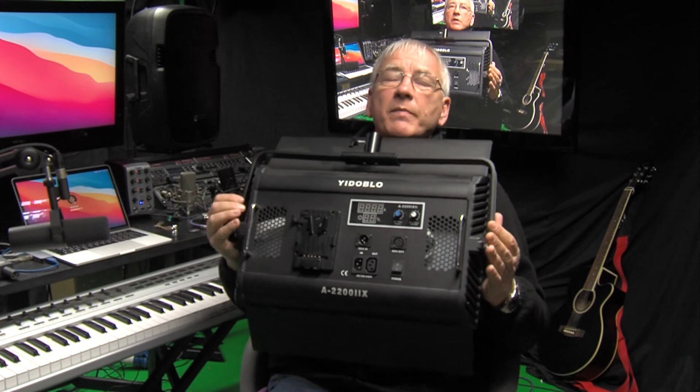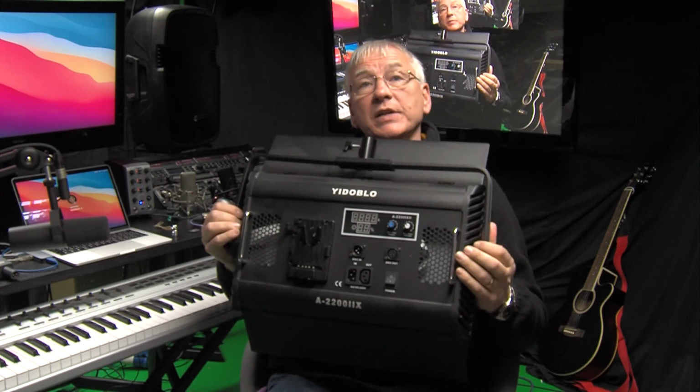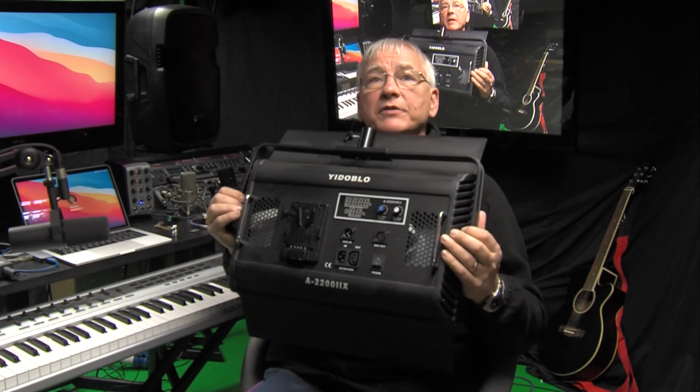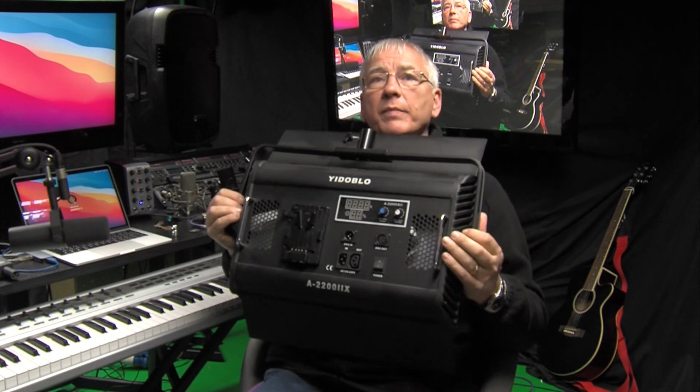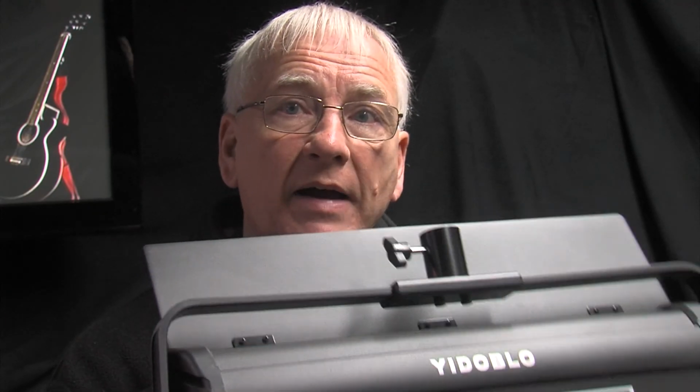Features controls on the back so you can adjust the colour temperature, and this particular one will also work on a battery, so I can stick a V-lock battery on it and I can take them out and about and we can use them on battery power, which is quite handy.